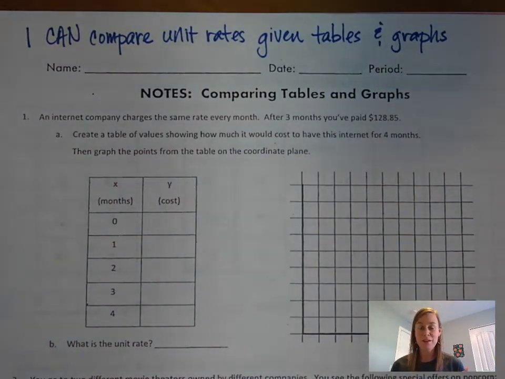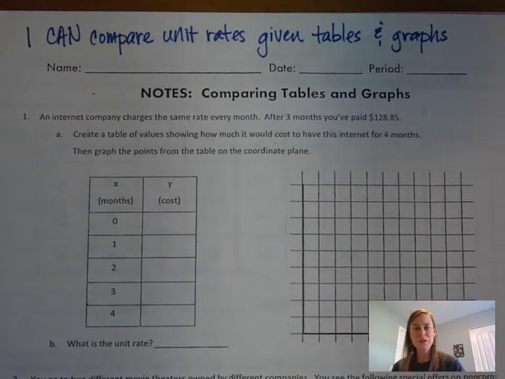Our I can statement for today is I can compare unit rates given tables and graphs. So today we're going to have word problems that involve unit rates, tables, and graphs. So we are bringing it all together. I've got a couple pages of notes for you, and they will be very much like your assignment, which is a different set of pages.